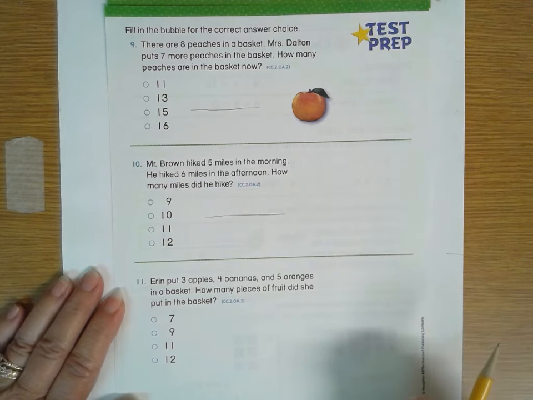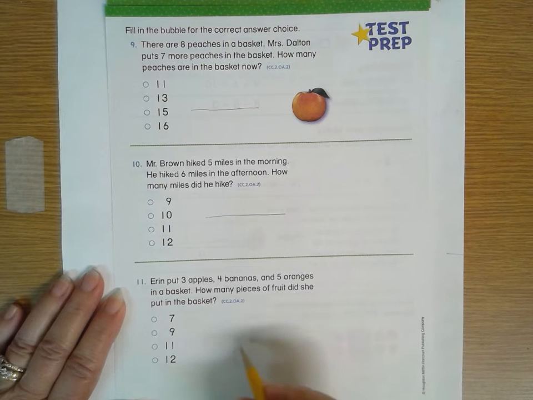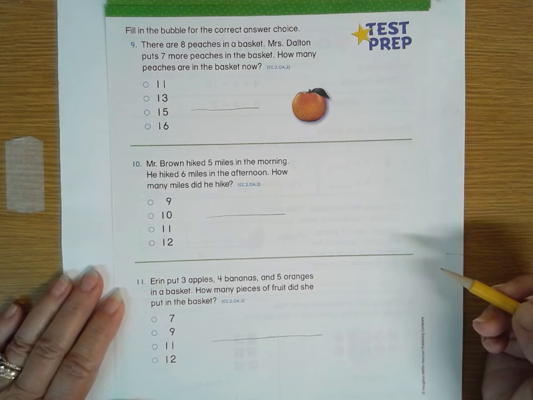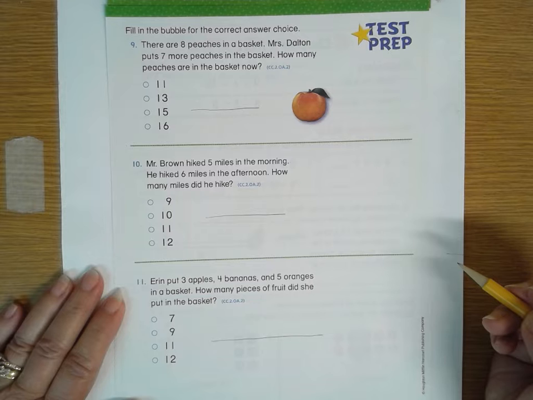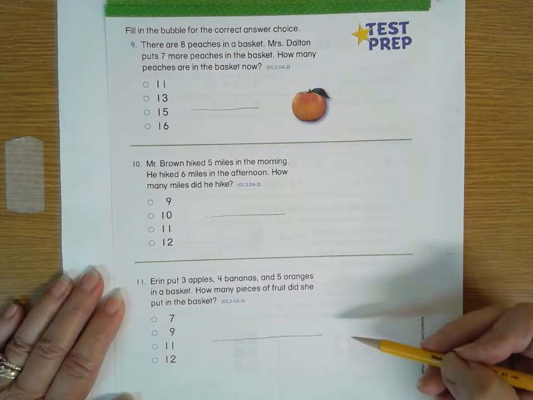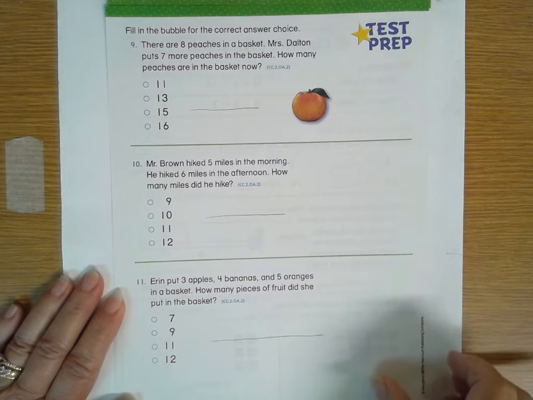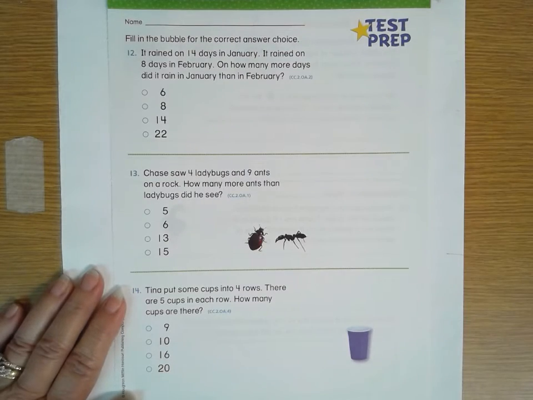Number 11, Aaron put 3 apples, 4 bananas, and 5 oranges in a basket. How many pieces of fruit did she put in the basket? I need a number sentence here. Solve that problem and fill in the dot. Go to your next page, page 167.